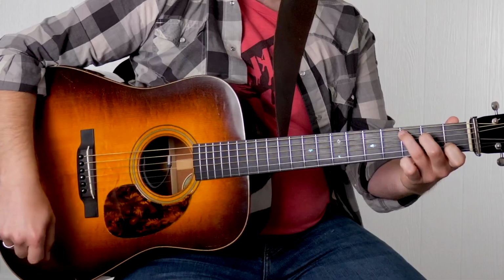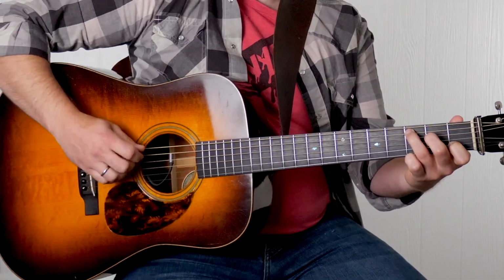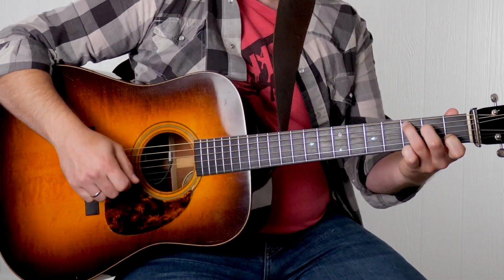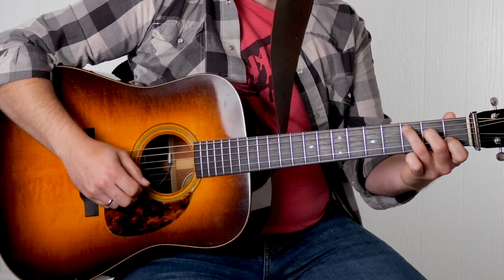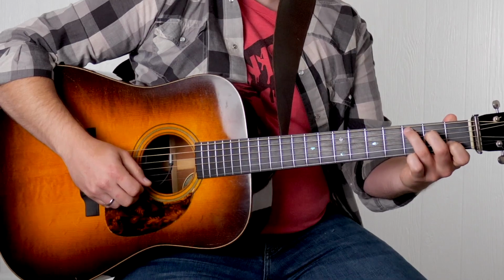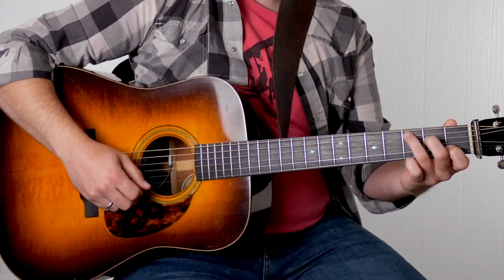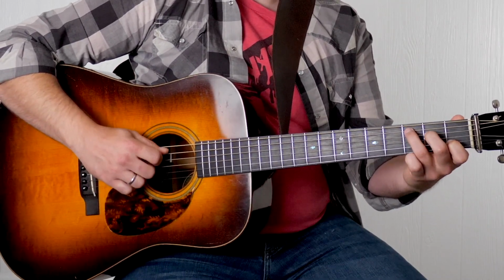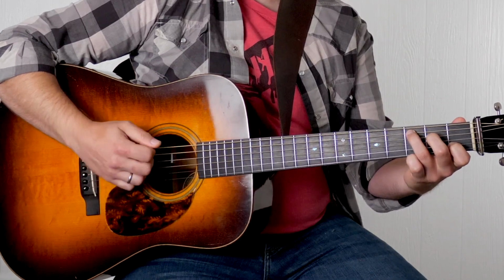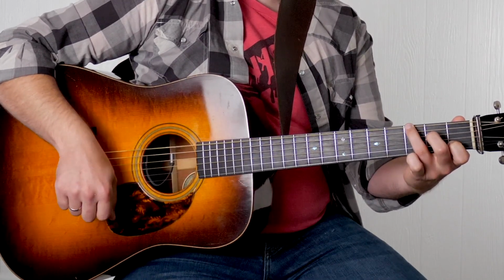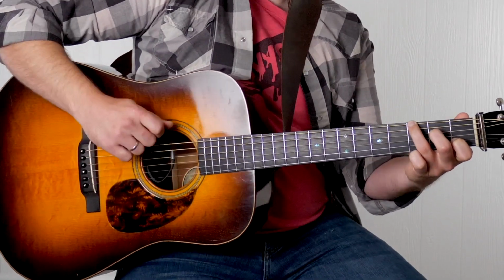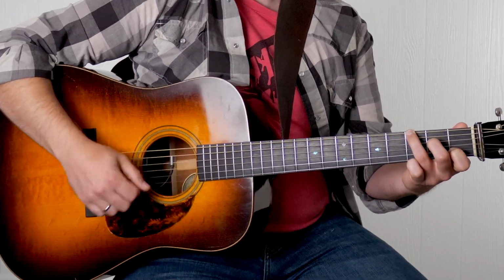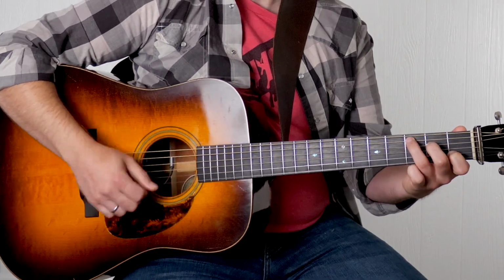Next we've got a C chord. That one's going to be ring finger on the 3rd fret of the A string, middle finger on the 2nd fret of the D string, and then index finger on the 1st fret of the B string. And then for our bass strum pattern, we're going to do an A string, strum, move that ring finger down to the 3rd fret of the low E onto a G note, hit that, and then strum.